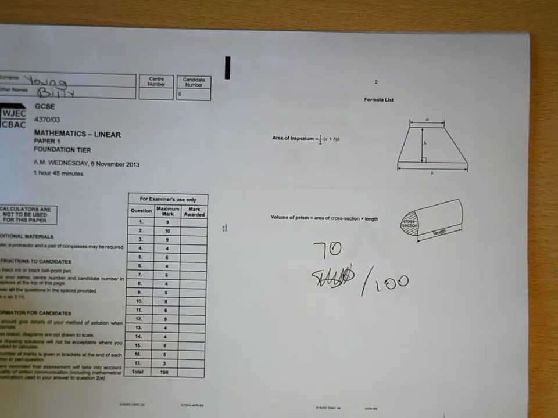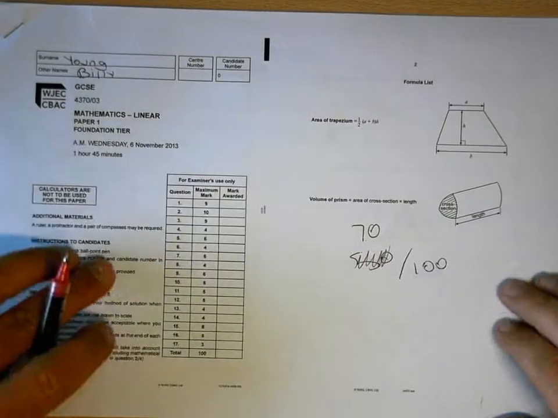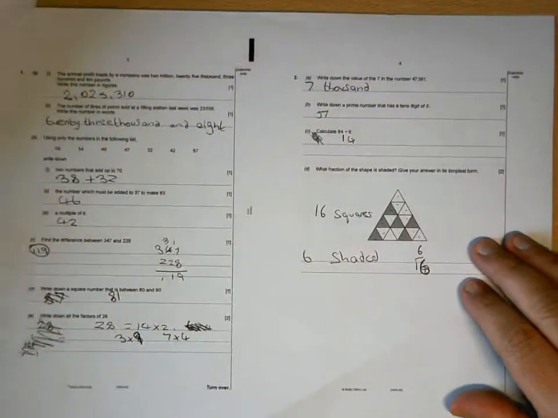Alright Billy, so we had a disappointing homework off you last week, which was a paper 2, and this is going to be the first paper 1 that I've had the opportunity to mark, so let's see how you get on.